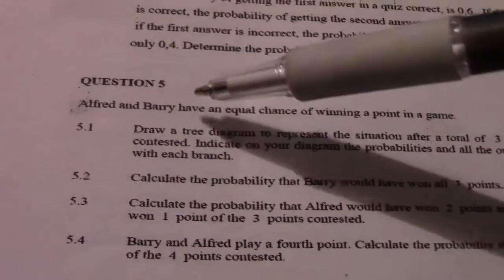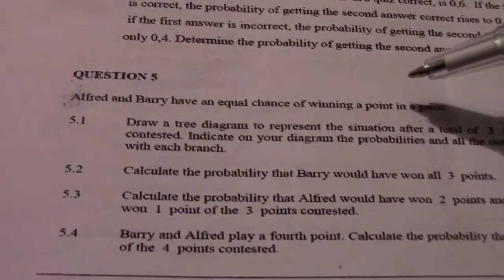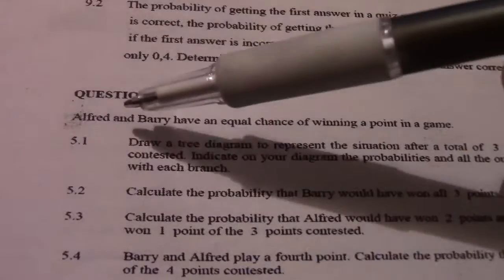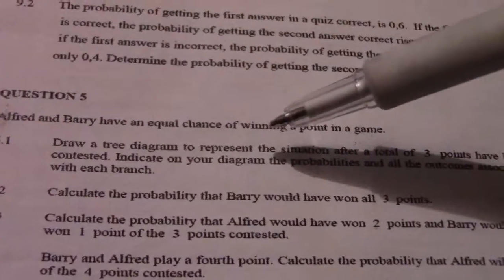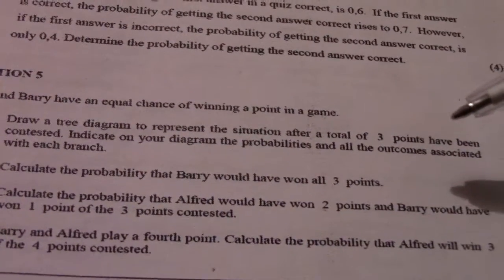Right, welcome back. Still three diagrams, second chance, a second problem. Alfred and Barry have an equal chance of winning a point in a game. Draw a tree diagram to represent a situation where a total of 3 points have been contested. Indicate on your diagram the probabilities and all the outcomes associated with each branch, right?